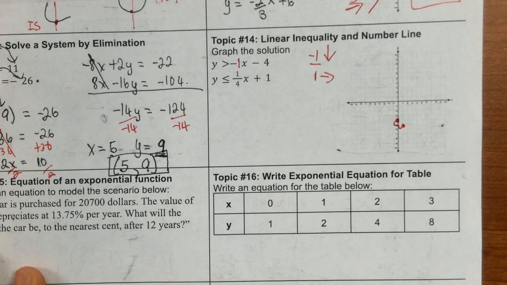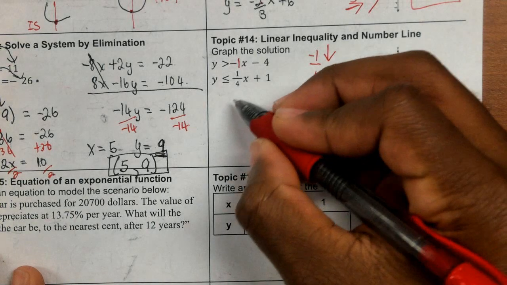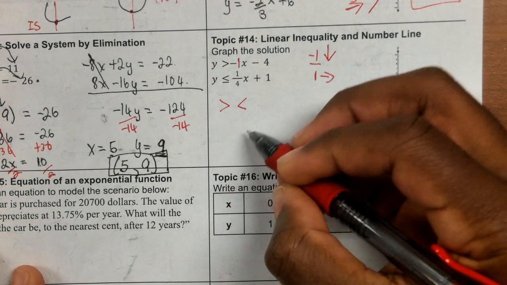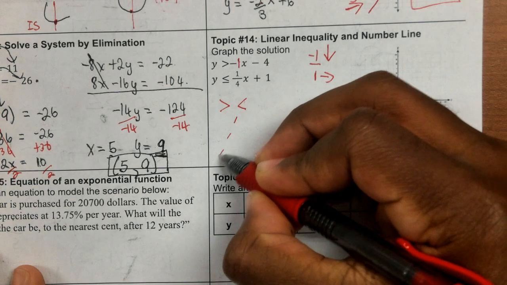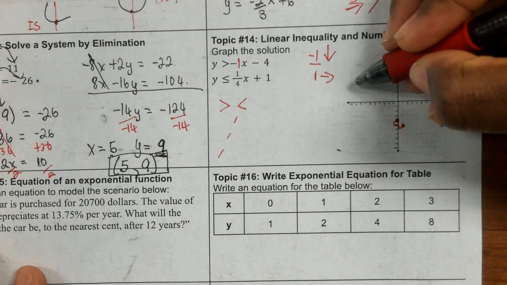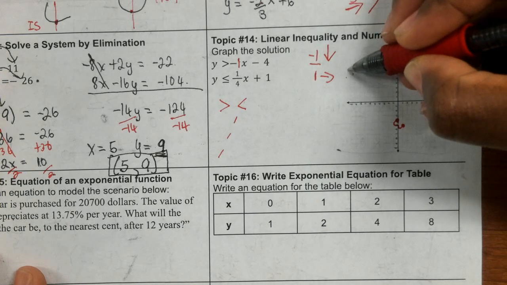Okay? Now you need to figure out the type of line you're going to have. If you have a greater than or less than sign, alright, that means it's going to be a dotted line because it's open, alright? It means that those numbers are not going to be included in your set of solutions, okay?